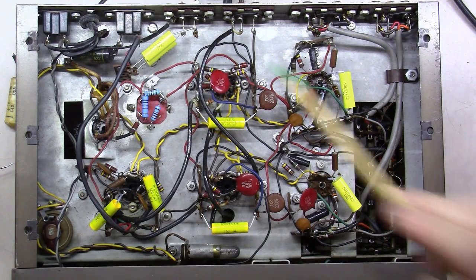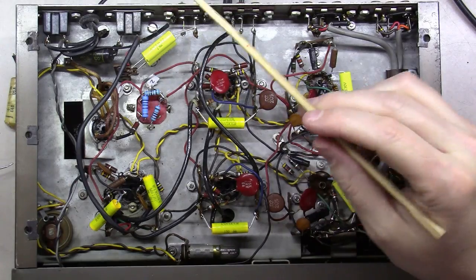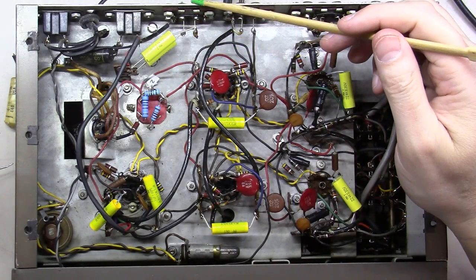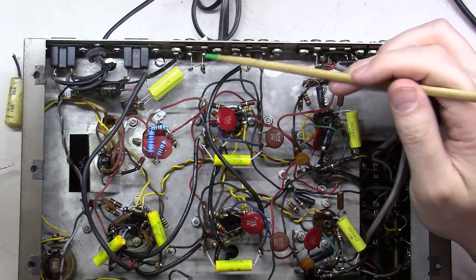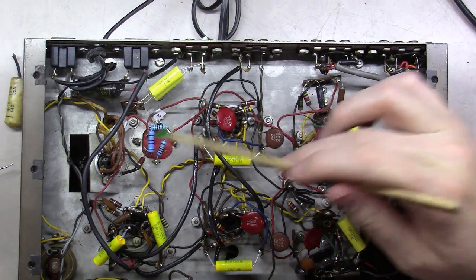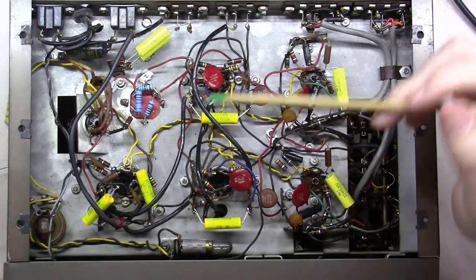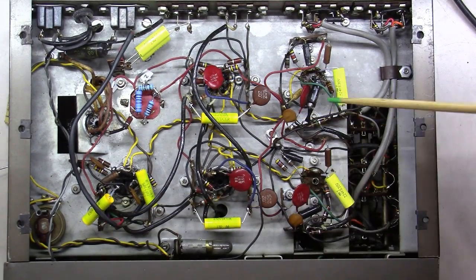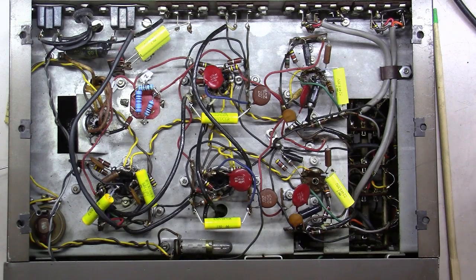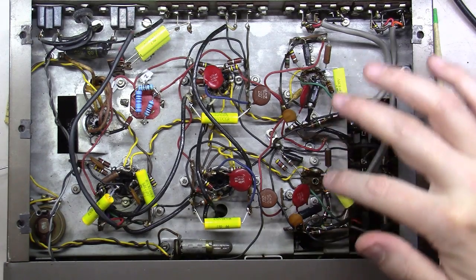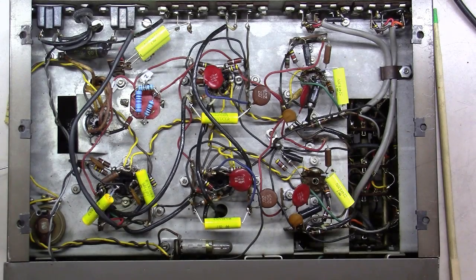Give you an example. These two right here are on the front end, and they're really designed in case whatever device you have plugged into this has some DC offset on it, it keeps it from getting into this circuit. Each of these are decoupling various stages from a DC standpoint, and ultimately will help extend and keep these tubes lifelong and keep them biased properly.